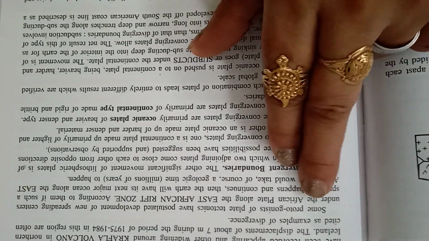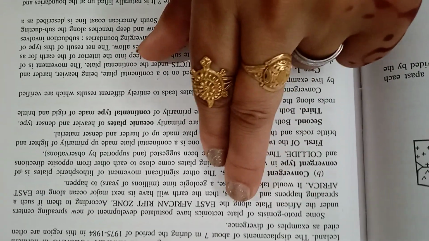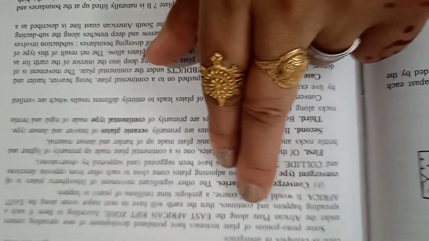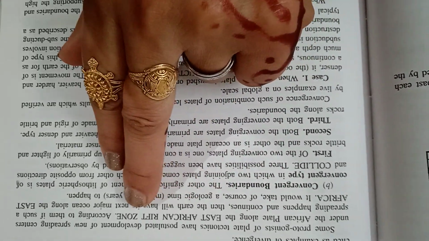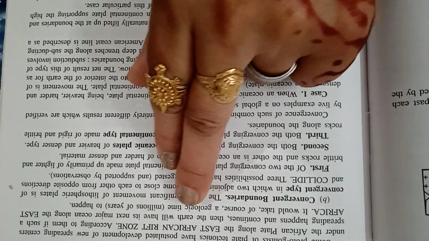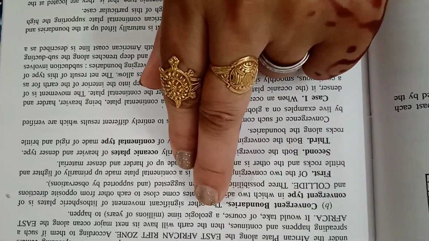Some proponents of plate tectonics have postulated the development of new spreading centers under the African plate along the East African rift zone. According to them, if such spreading continues, then the Earth will have its next major ocean along the vast Africa. It would take, of course, geological time, millions of years, to happen.